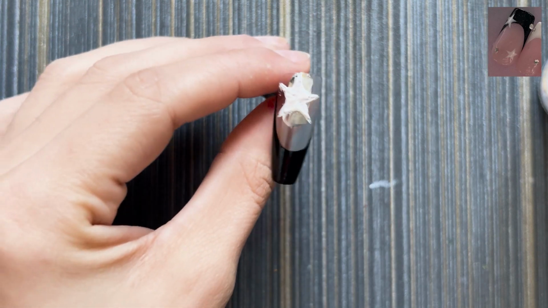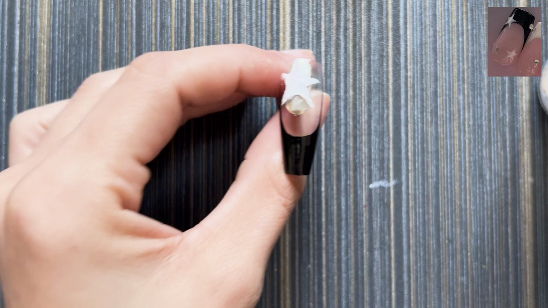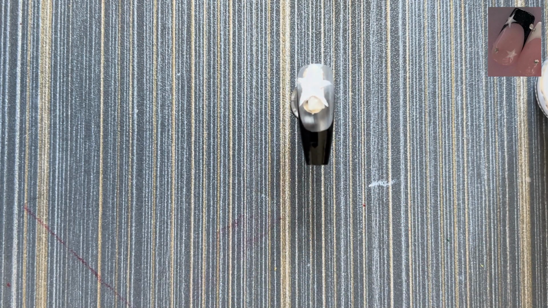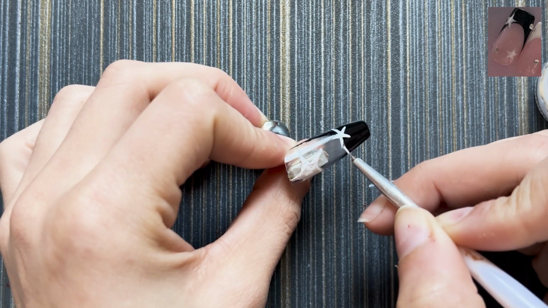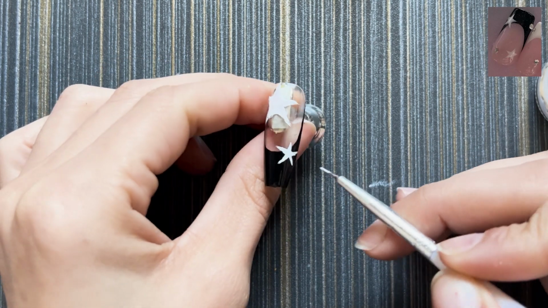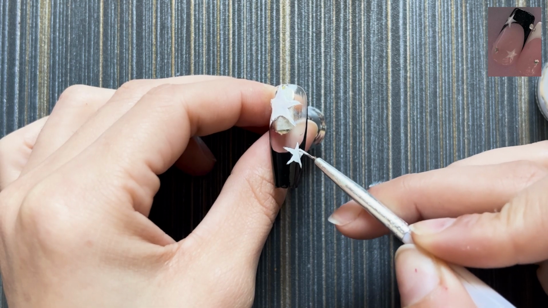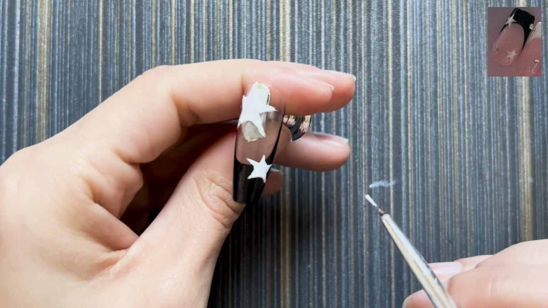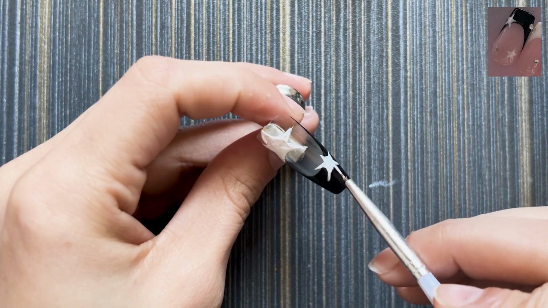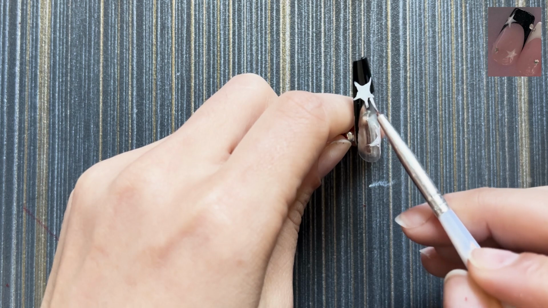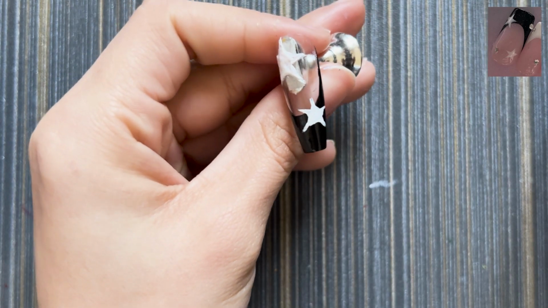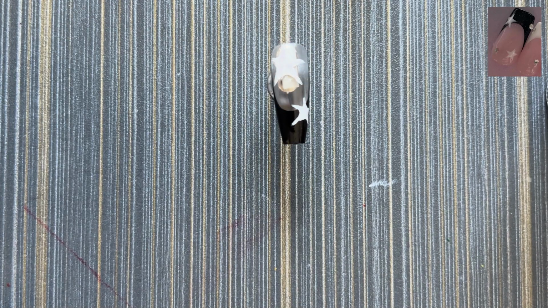Okay, so I'm just gonna wait for it to dry and I can fix up any mistakes. And while I do that, I'm gonna draw the little star down here. Okay, so I'm just gonna leave it like this. It looks so ugly. Wait, no, I can't leave it like this. I'm sorry. Okay, I'm gonna fix it off camera and come right back.